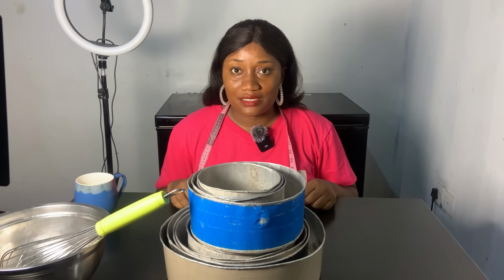So now, this your 6 inches cake pan is an independent variable. It can stand on its own without the help of all these other pans. Now, with this 6 inches cake pan, the recipe I'll be giving you is a 6 inches cake recipe.